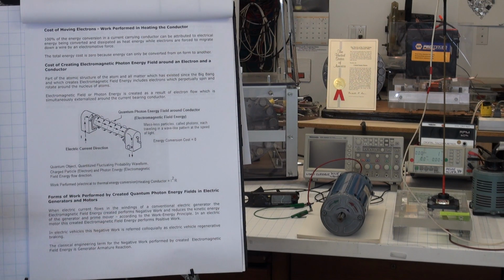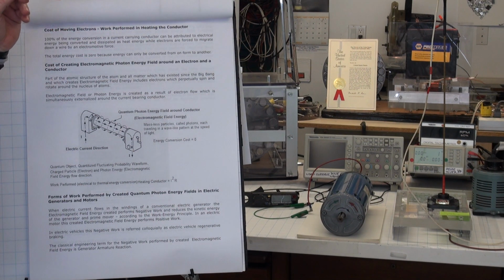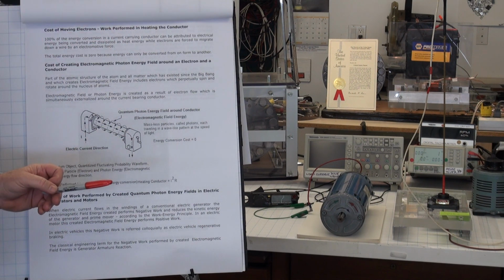And electric motors, an electric motor only has the ability to convert electric energy to thermal energy. An electric motor does not have the ability to convert electric energy to mechanical energy.